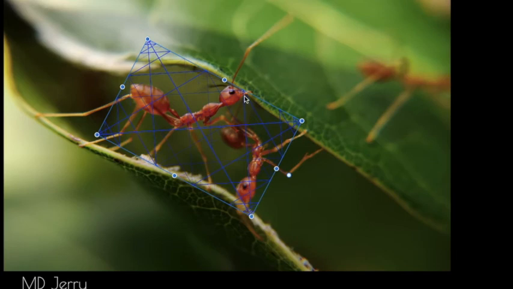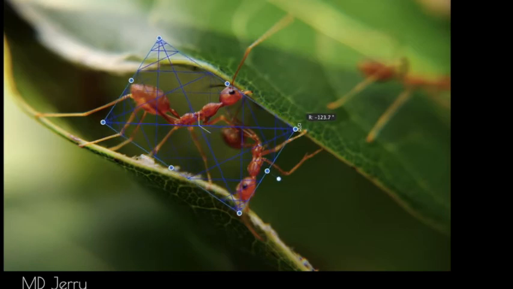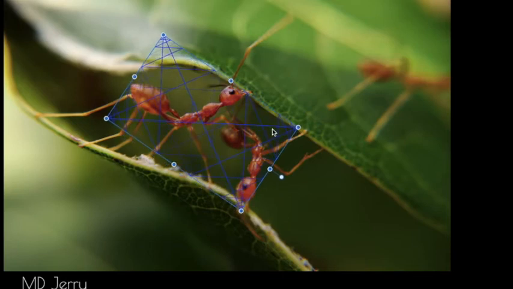So they're literally stitching this together, and relative to the length of their body, body to body, excluding the legs, more or less parallel with the leaf, and their mouths are on the same line. Cool.